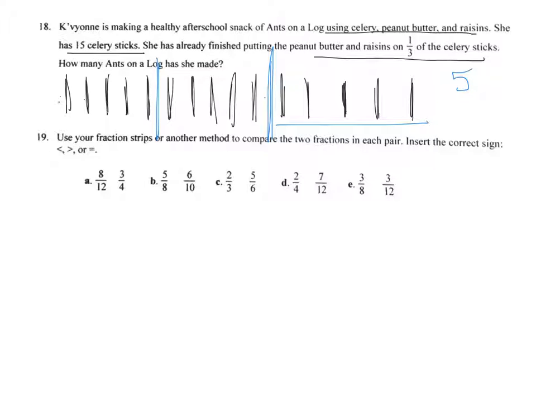But if you weren't sure what to do, you could also do 15 times 1/3, which would give you 15 over 3, which is what we did. We divided the 15 celery sticks by 3, which gave us 5.